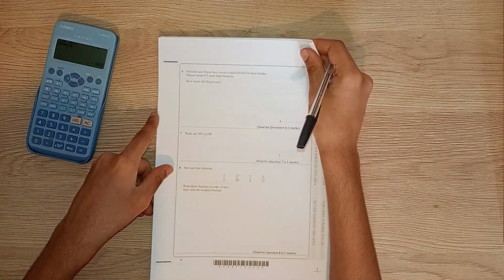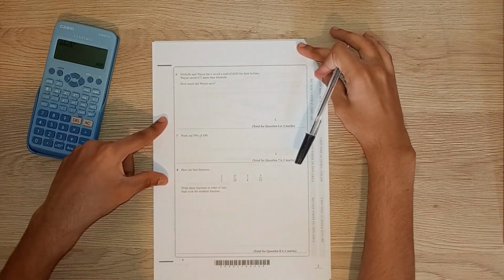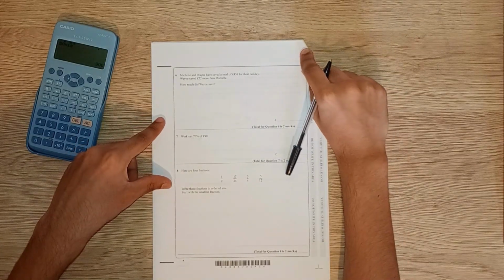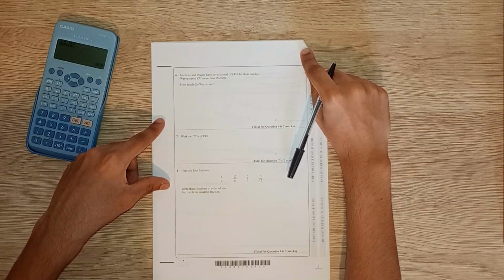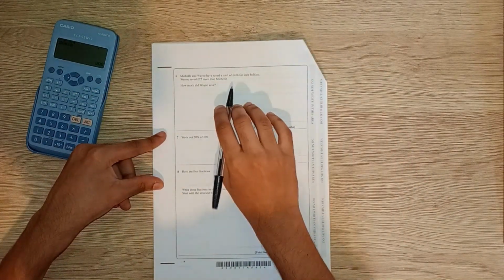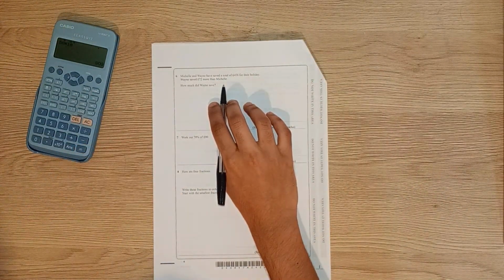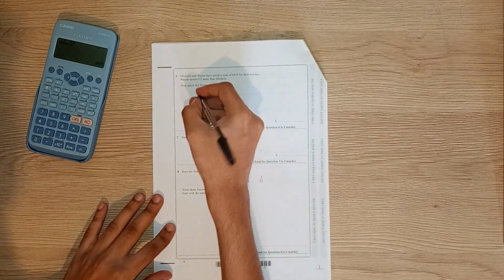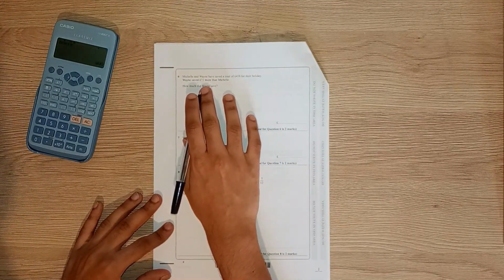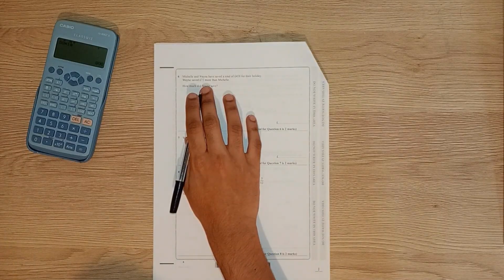Mitchell and Wayne have saved a total of £458 for their holiday. Wayne saved £72 more than Mitchell. I thought she might be Bruce Wayne today. Maybe not. So he said a total of 458, and then saved £72 more than Mitchell.